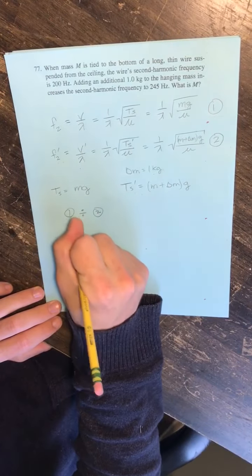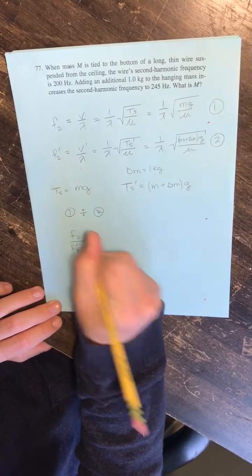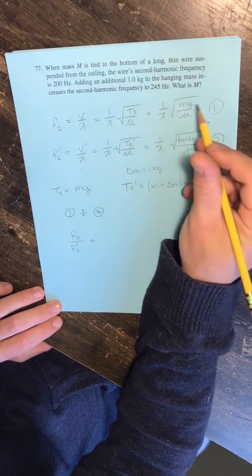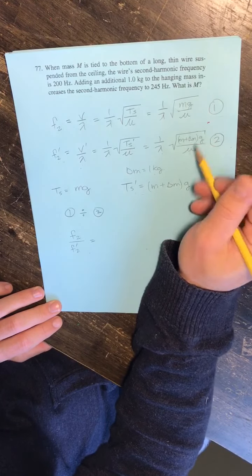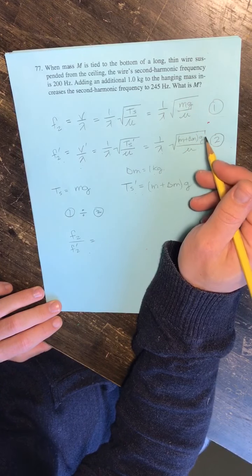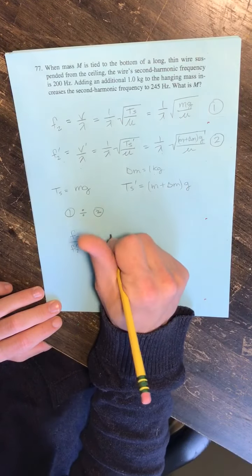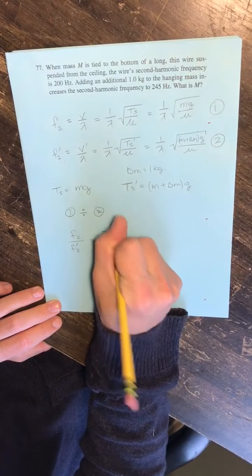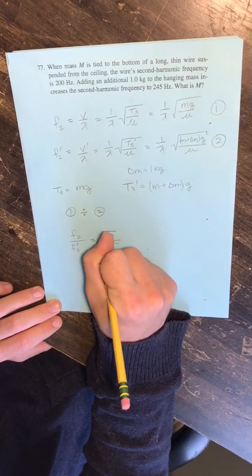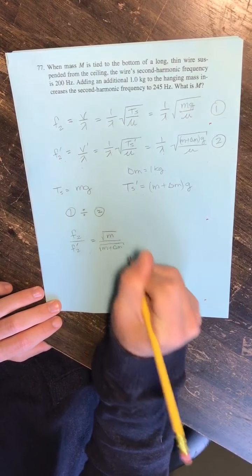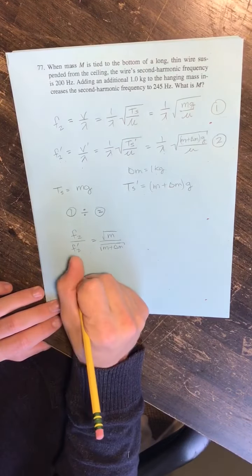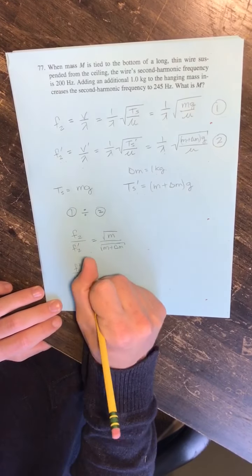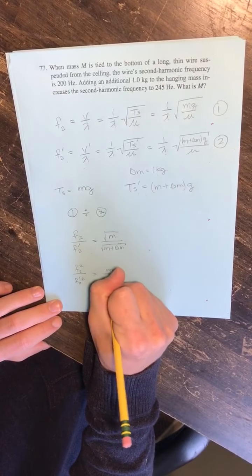Okay, so on the left-hand side, we're going to get F2 divided by F2 prime is equal to, the lambdas are going to cancel, the g's are going to cancel, the mu's are going to cancel, and so we're left with, on the right-hand side, just the masses, the square root of m on the top, and the square root of m plus delta m on the bottom. Let's go ahead and square both sides of this equation. We're going to get F2 squared divided by F2 prime squared is equal to m divided by m plus delta m.